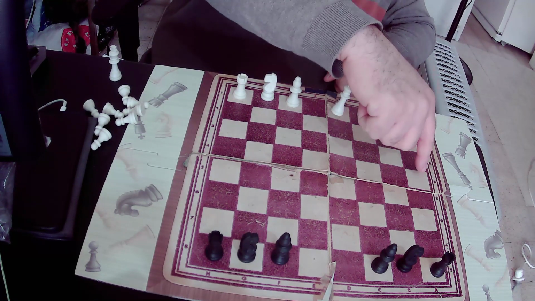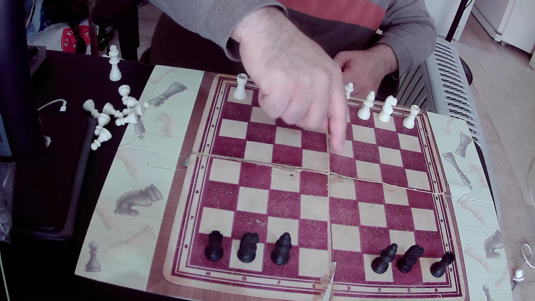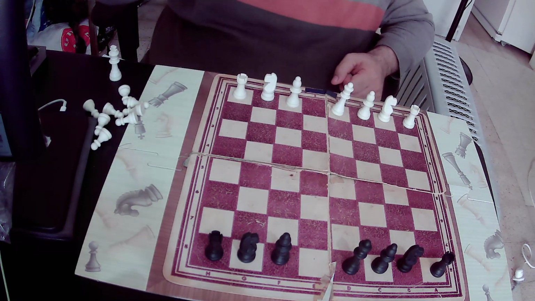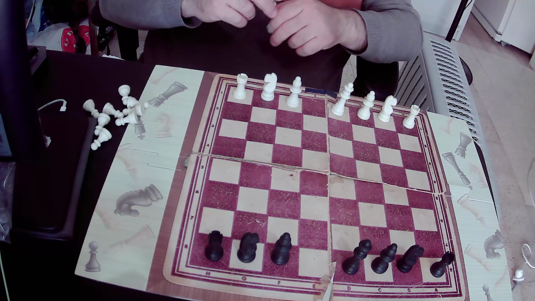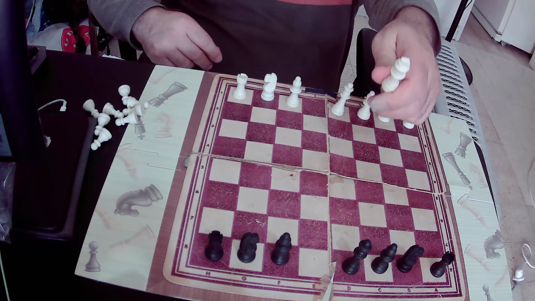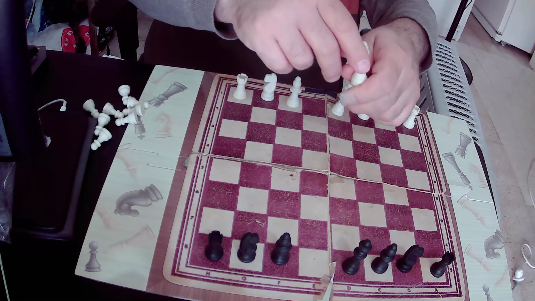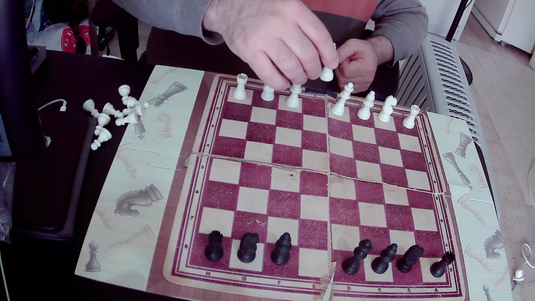This is the queen. So this is column 1, column 2, column 3, and column 4. And in column 5 we should place the king. This is the king. We should place the king in column number 5, or in column E.